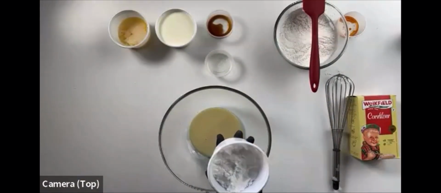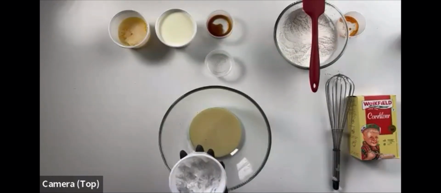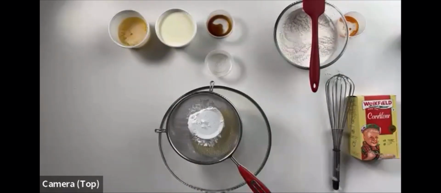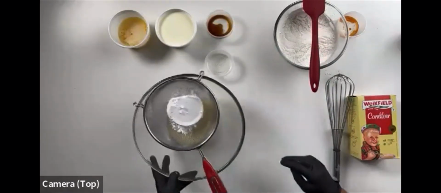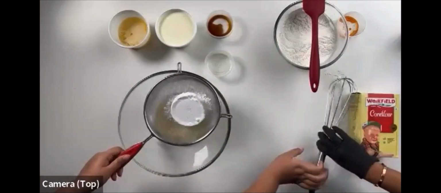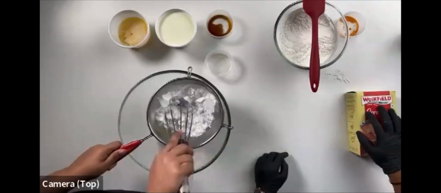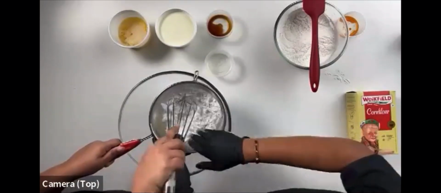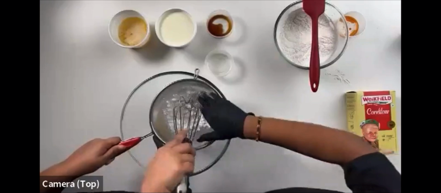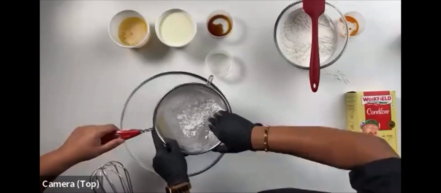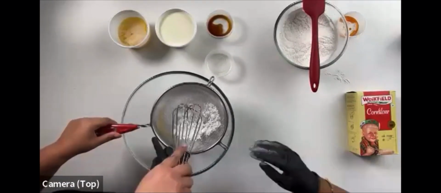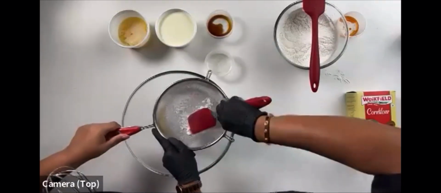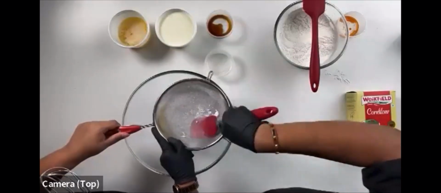Sugar. So this is basically regular sugar. Put in a mixie and grind it. I'm sieving the sugar so that we don't have any lumps. And it will be easy for us to mix it. Give me a thick spatula. So this is powdered sugar, not icing sugar.